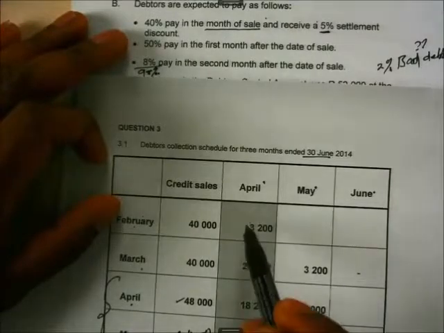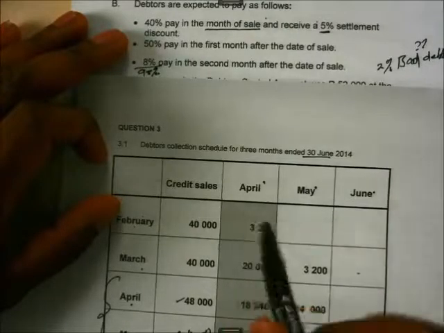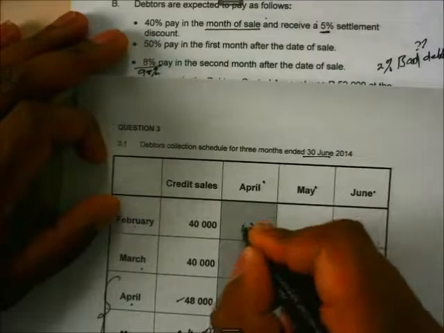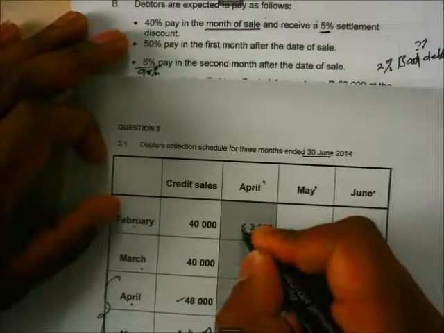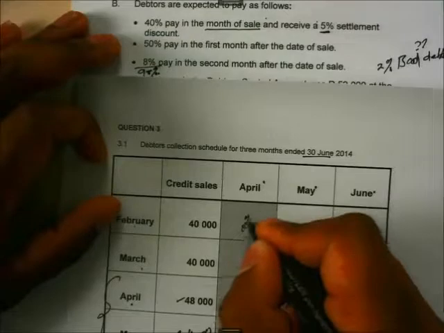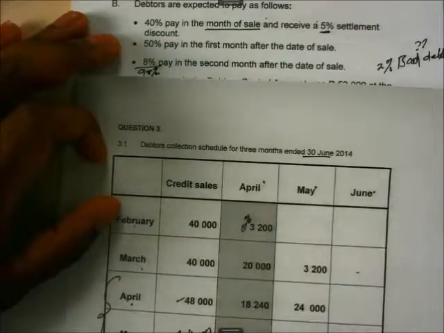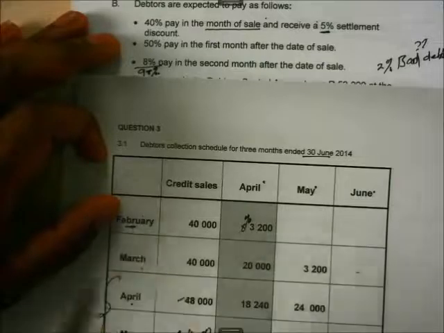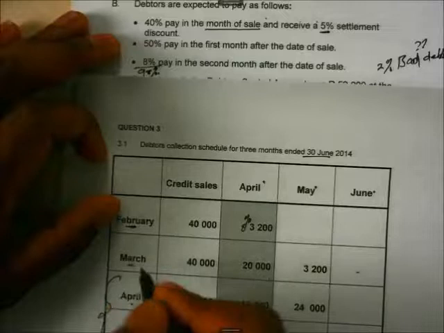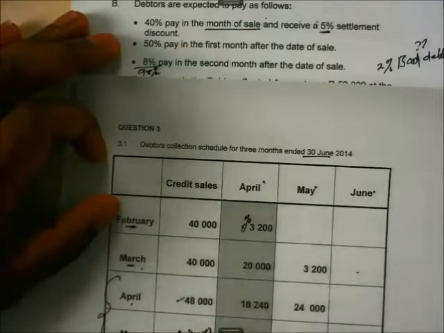This amount has already been calculated for you. Therefore, this is the 8% that was collected in April on the credit sales of February. The same will apply for March. 40% of goods were sold on credit in March.